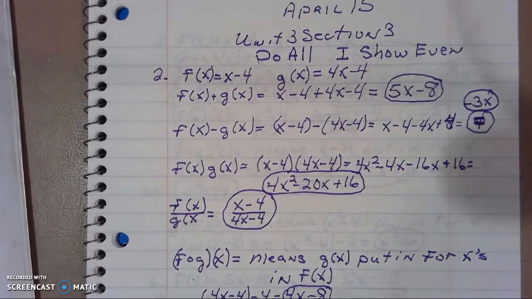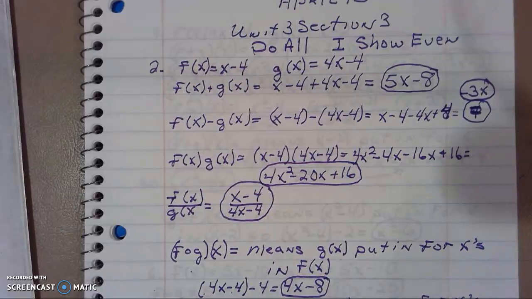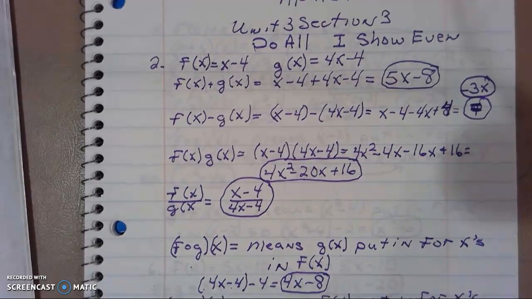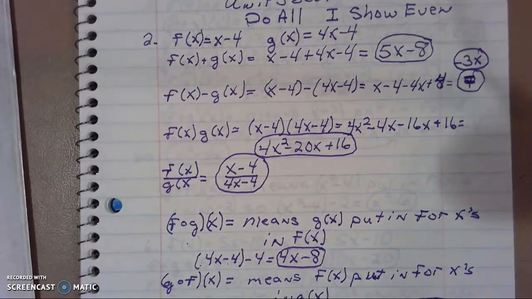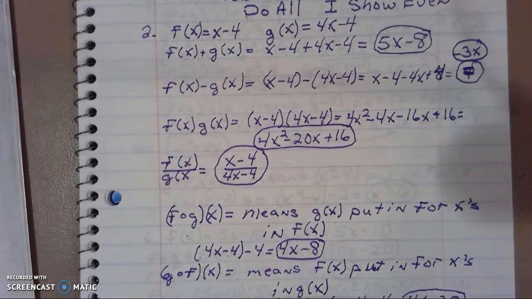First, adding two functions. We've got two functions, f of x equals x minus 4, and g of x equals 4x minus 4. Addition of them, just x minus 4 plus 4x minus 4, add them together. Subtraction, be careful on it because you are subtracting the second one from the first one, meaning all of the second one will change its signs because of subtraction. We get negative 3x.